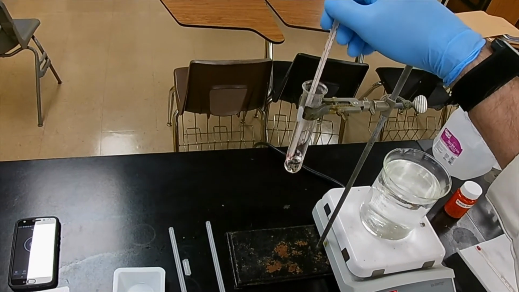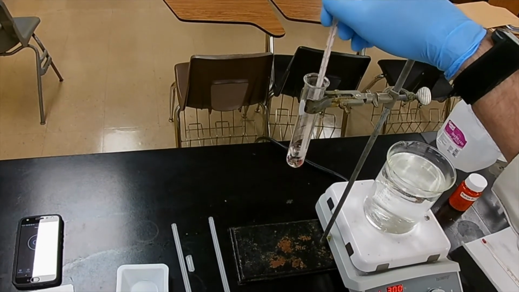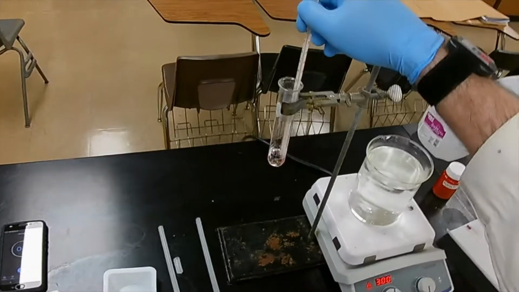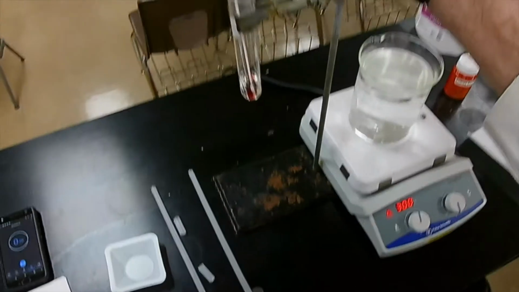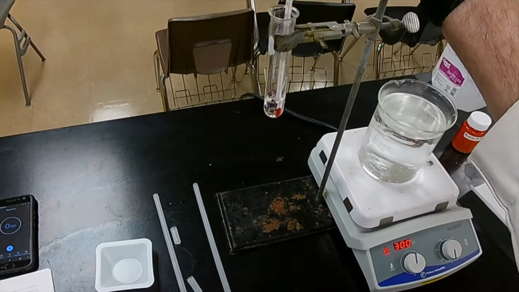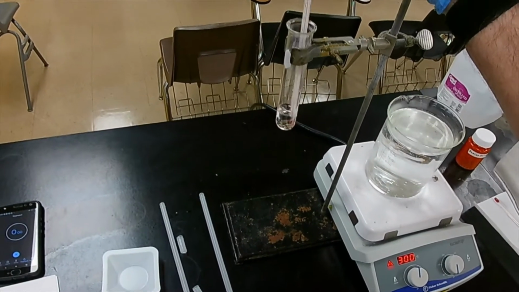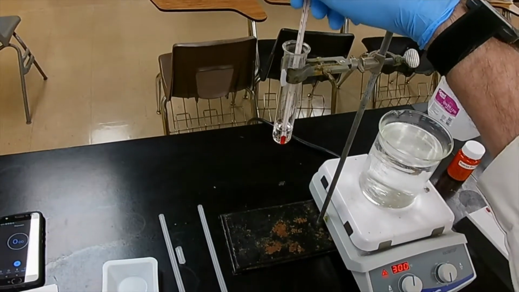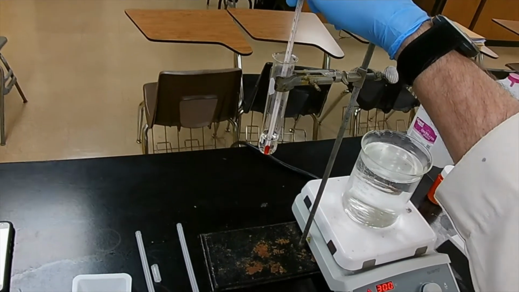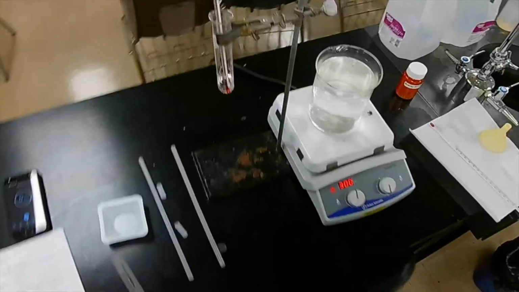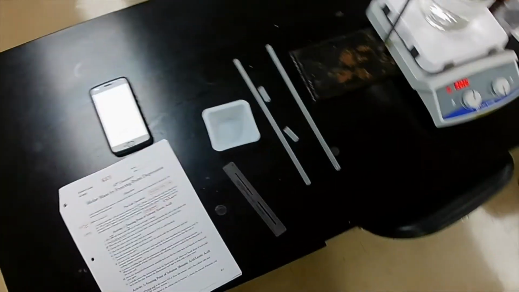And we stir. Stirring continuously distributes the heat throughout. And by doing that, we know that the temperature we're measuring is the actual temperature of the substance in our tube. Okay, we're still coming down. All right, it's not time to start yet. We have to wait for the temperature to drop.